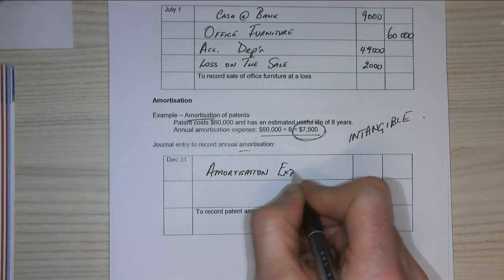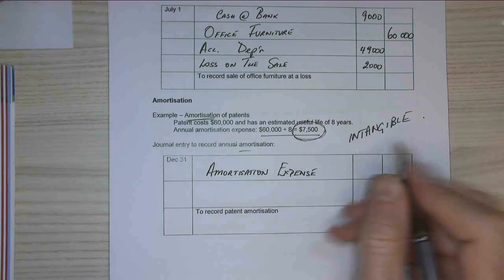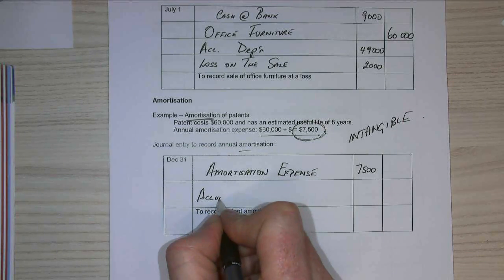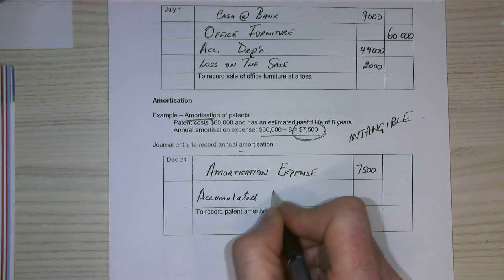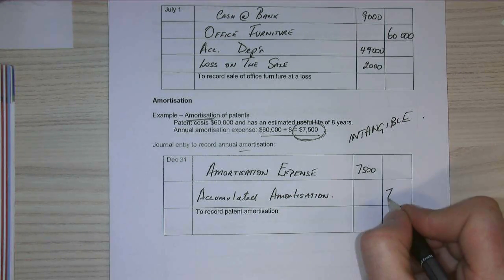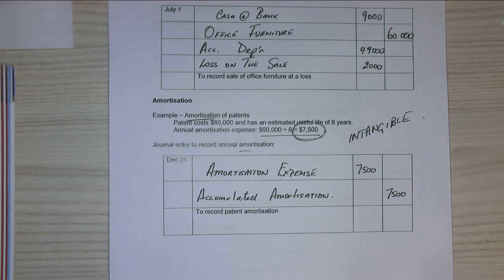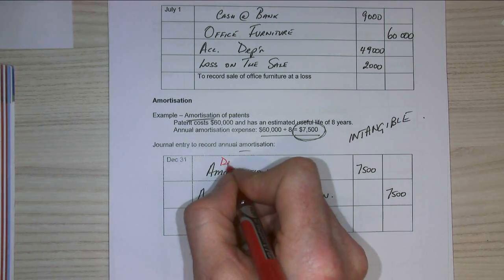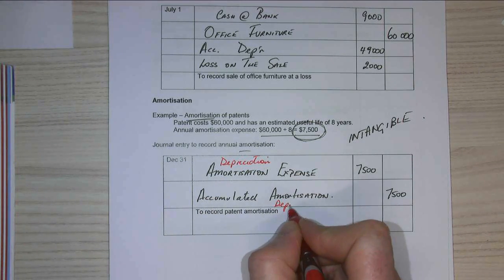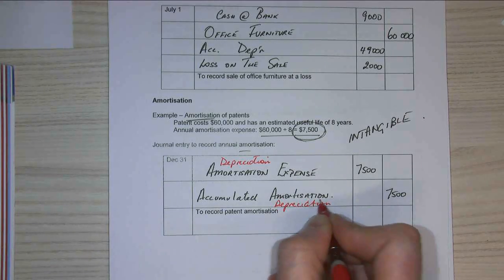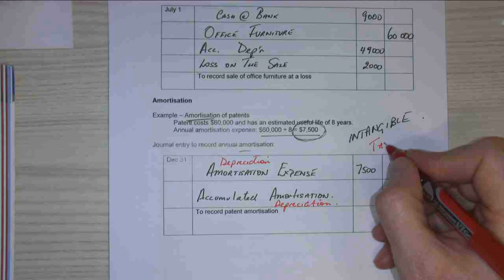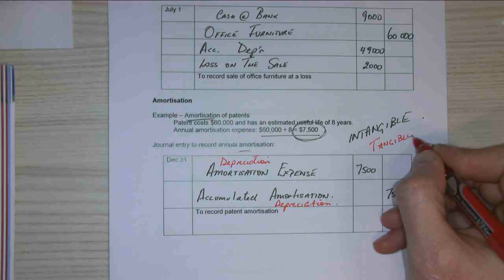So my amortisation expense is 7,500, and my accumulated amortisation is 7,500. Now the difference between this and depreciation is that we would normally say depreciation, and this would be accumulated depreciation. So it's exactly the same but just different terminology. Intangible and tangible. So it's the same thing.